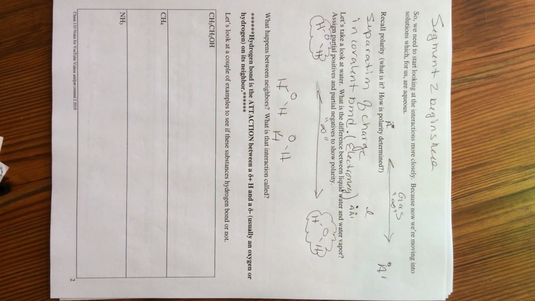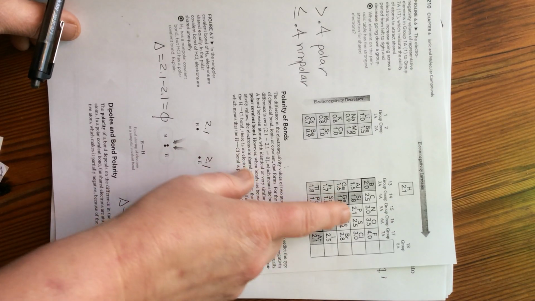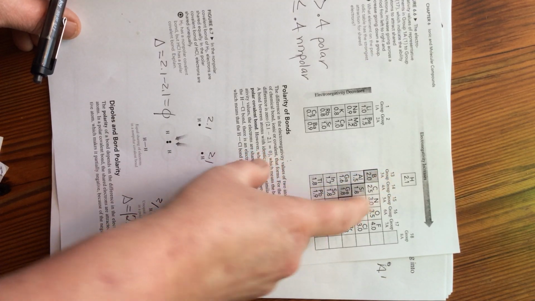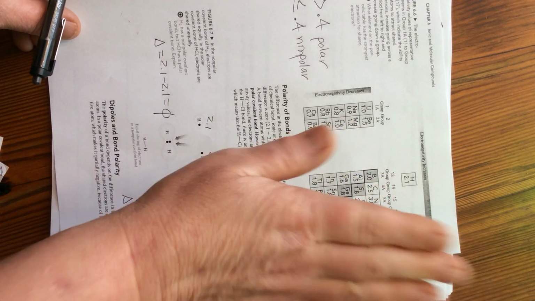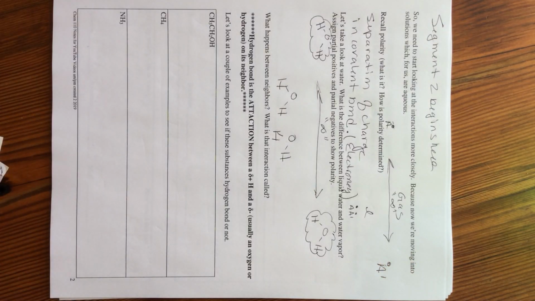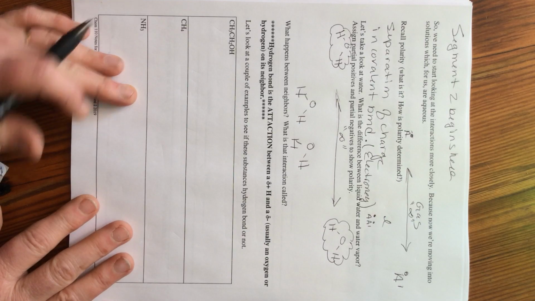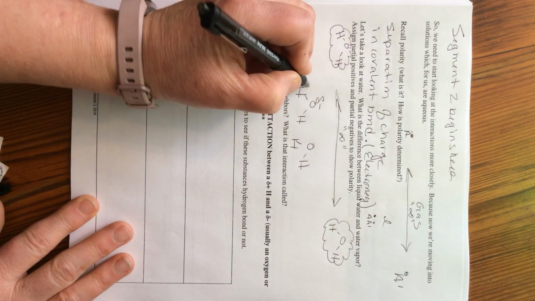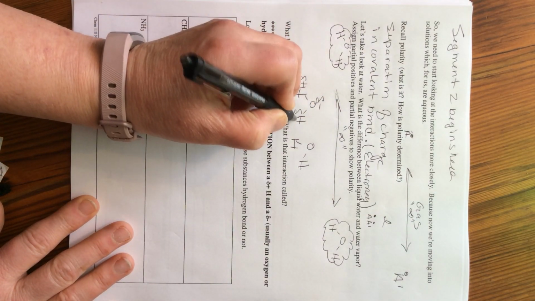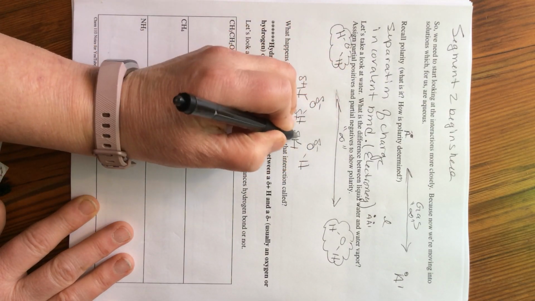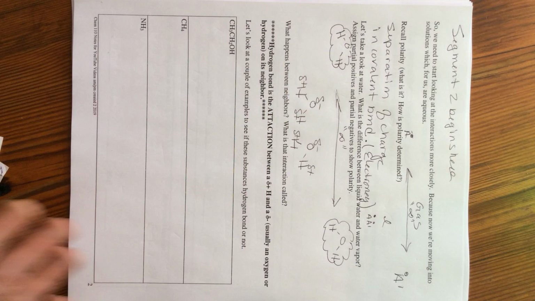Oxygen-hydrogen bond, oxygen 3.5, hydrogen 2.1, the difference is 1.4. That's really polar. And that is something you really should commit to memory. Oxygen, hydrogen is polar. Partial negative, partial positive, partial positive. Same thing here. Partial negative, partial positive, partial positive.